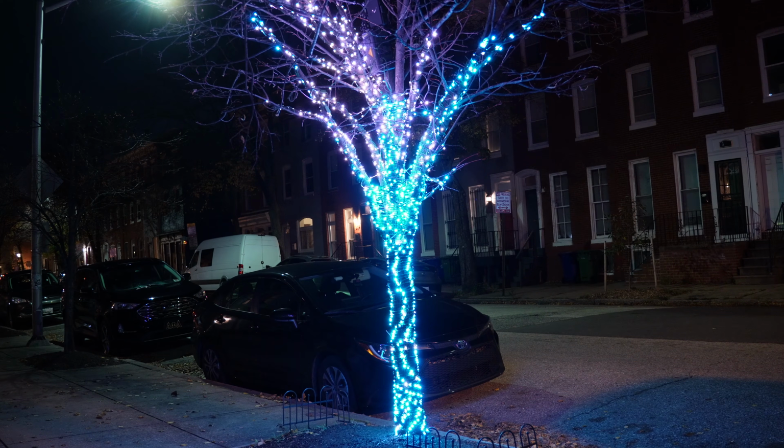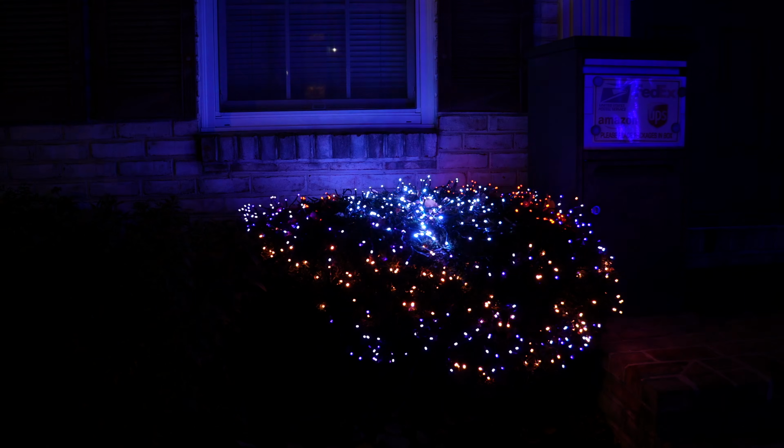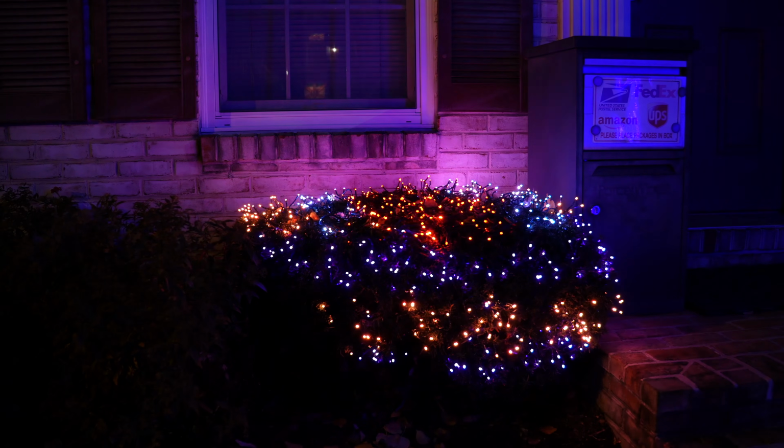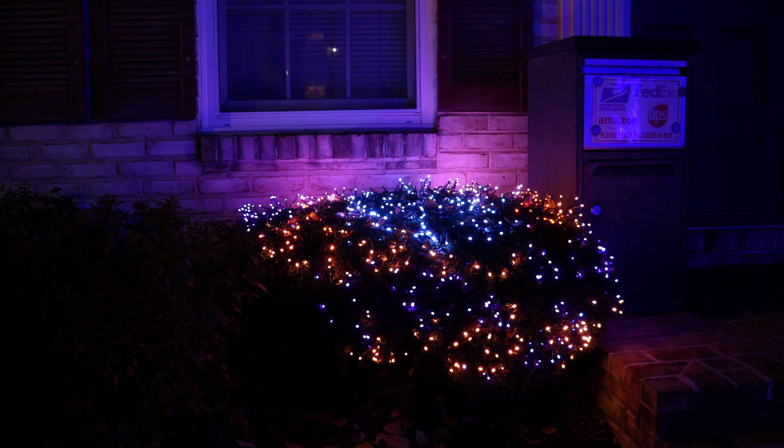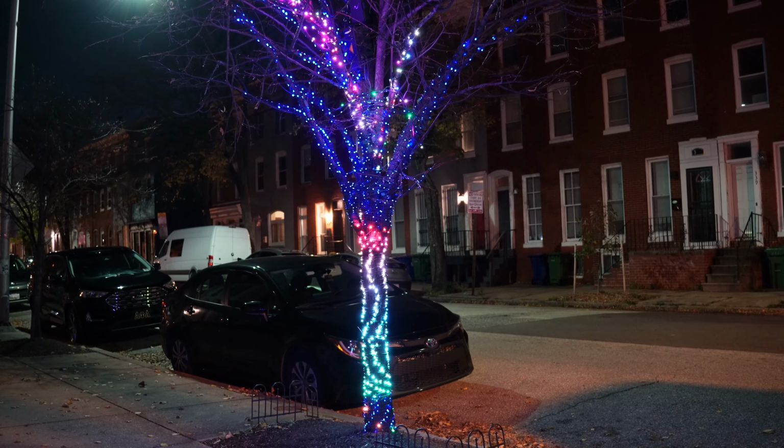As you can see, this tree is on the far side of the sidewalk away from the house. And the Twinkly lights are on this bush right here directly next to the house. So I don't think the issue is with the distance, because the Govee lights, I never have a problem with either set of the Govee string lights.